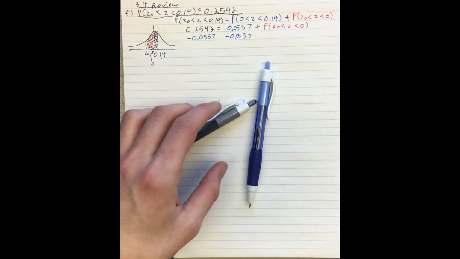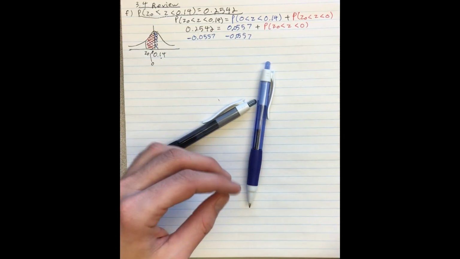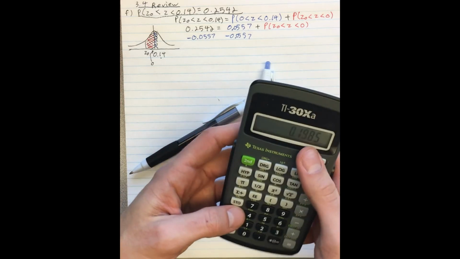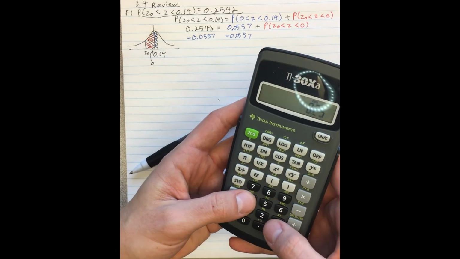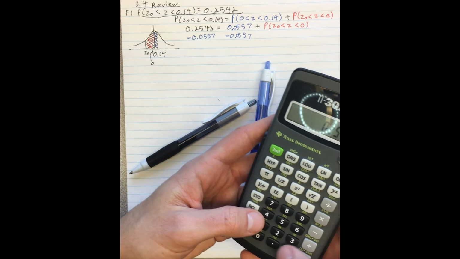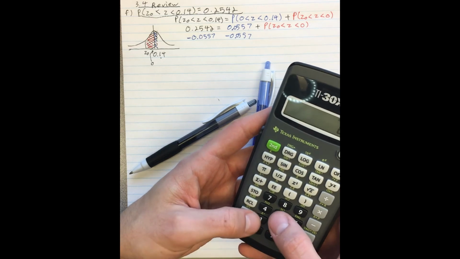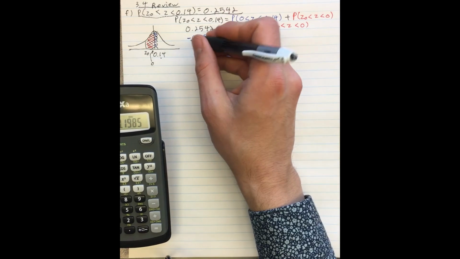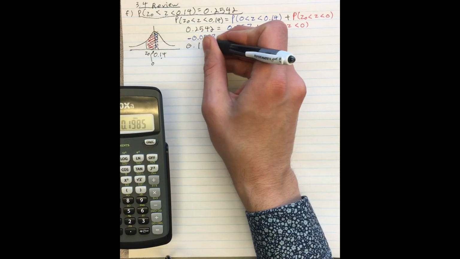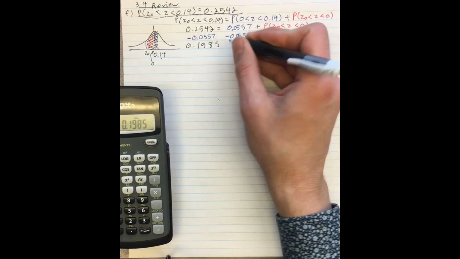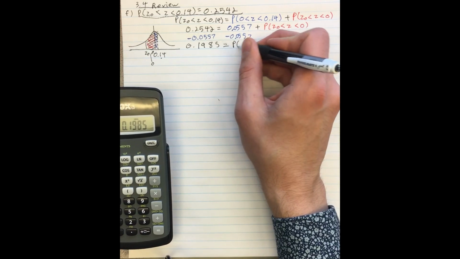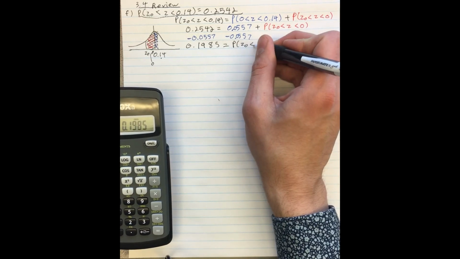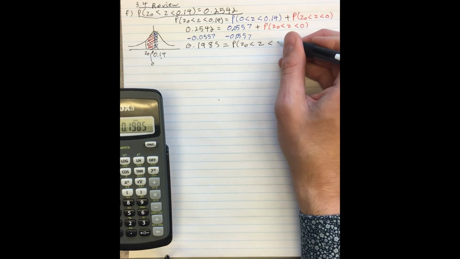I'm just going to take out my trusty calculator. Okay, 0.2542 minus 0.0557 gives me 0.1985, which is equal to the probability that Z is between Z0 and 0.